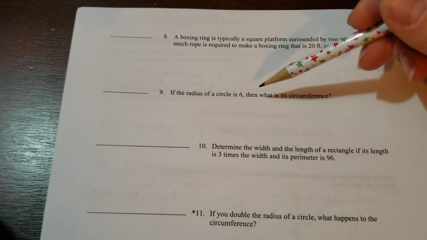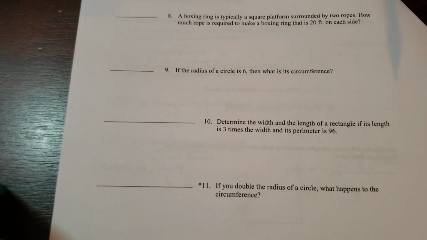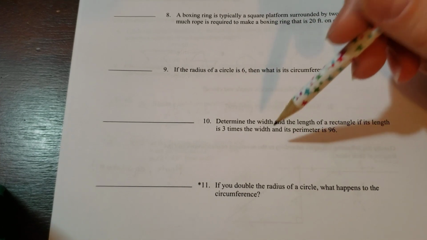If the radius of a circle is 6, what is its circumference? Again, plug in the formula. It should be pretty simple. I'll work on this one.